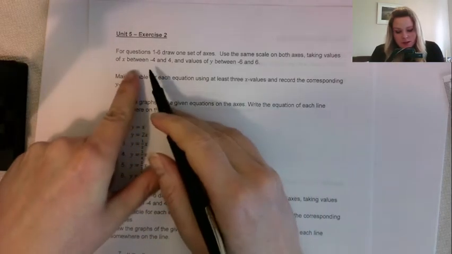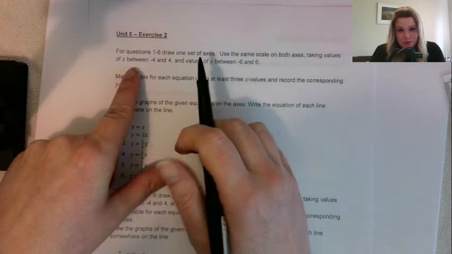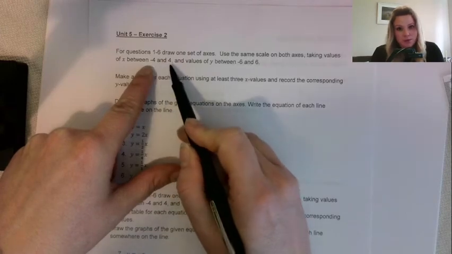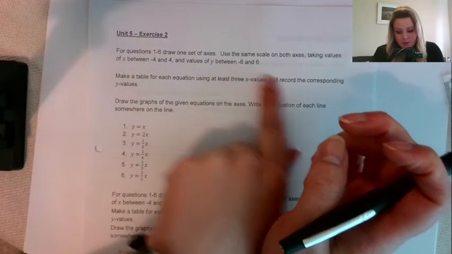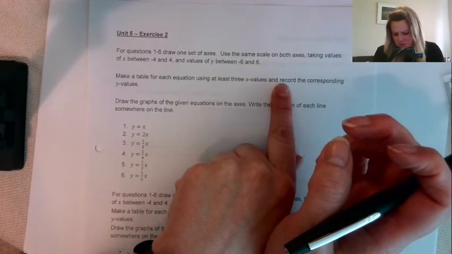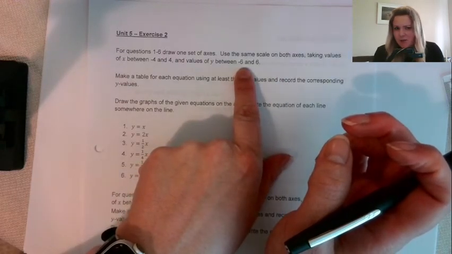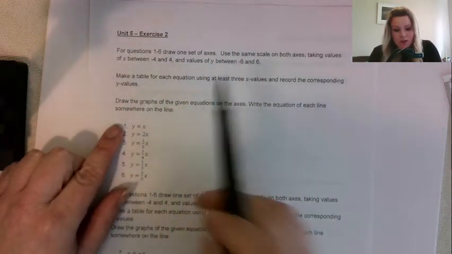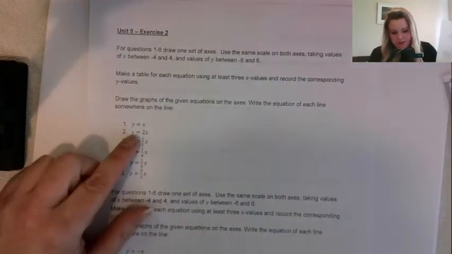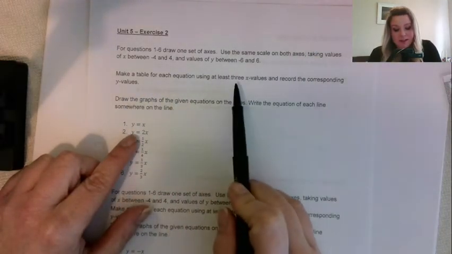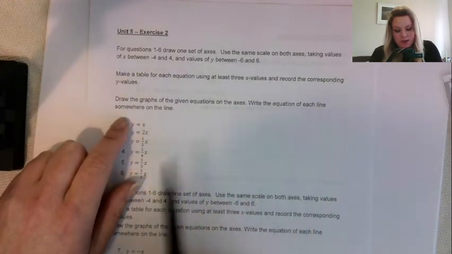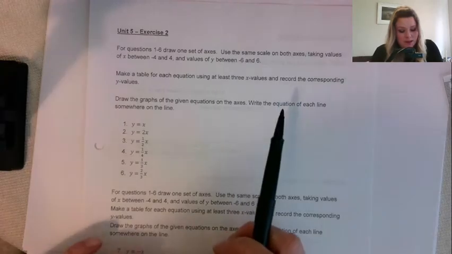Okay, so it tells you that we're going to be using x values between -4 and 4. So your axes are going to go from -4 to 4, and y values between -6 and 6. Well, your y might end up having to go more than that, depending. Make a table for each equation, like we did last time, with our table of values, using at least 3 x values and recording the corresponding y values. Then draw the graphs and write the equation of the line somewhere on the line, just beside it.